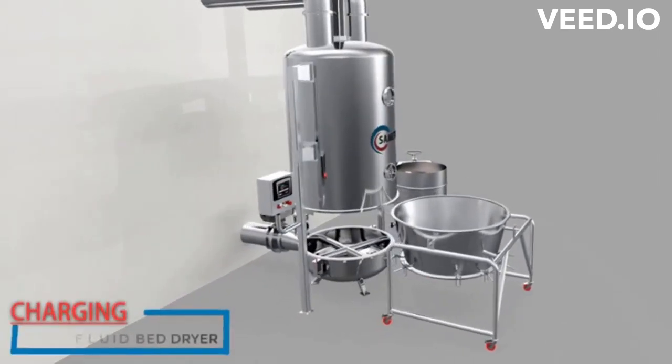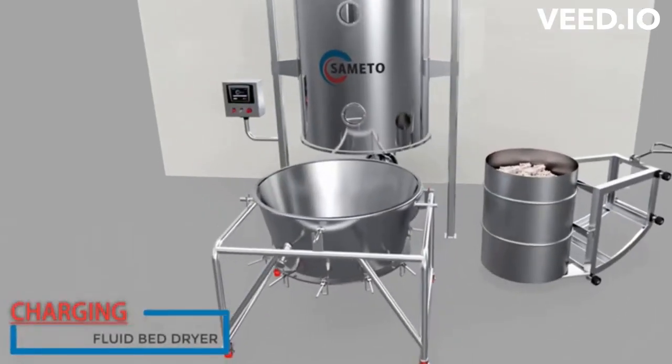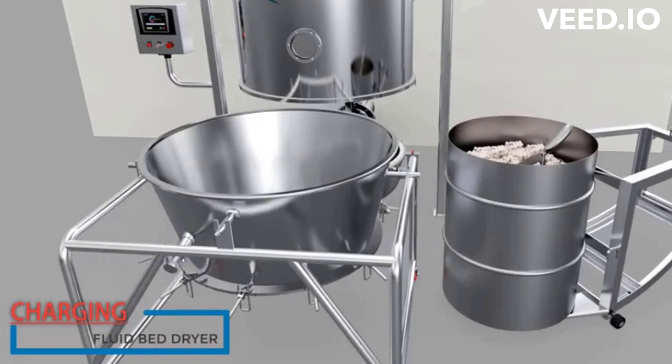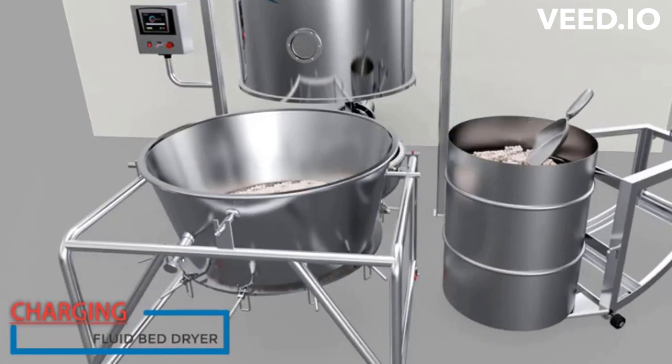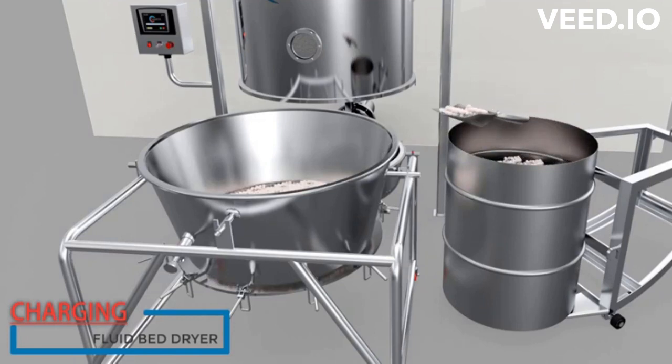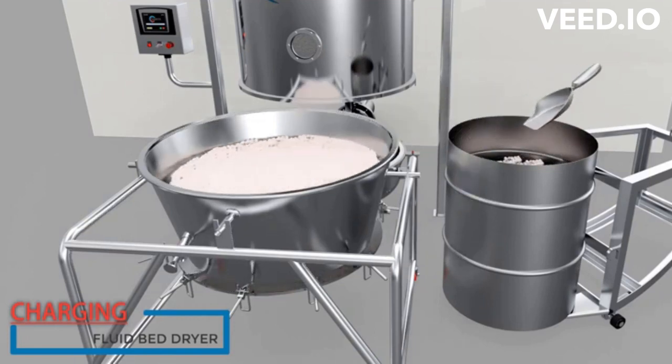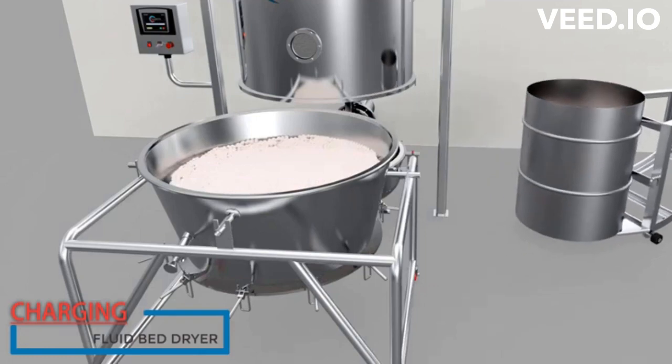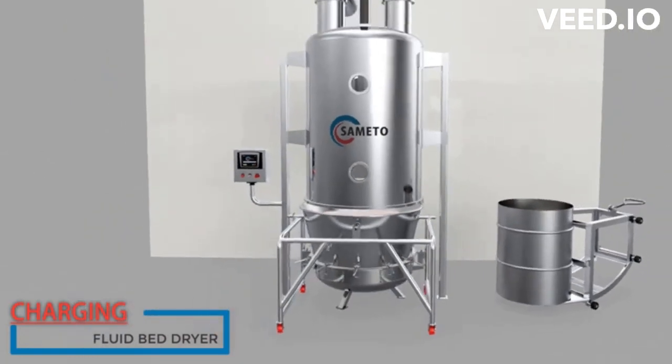Loading material: the material is charged to a container called the drying chamber. This chamber is equipped with a perforated plate or distributor at its bottom. When manually loading materials, spread them as evenly as possible across the entire surface of the drying chamber. This helps achieve a uniform fluidized bed.